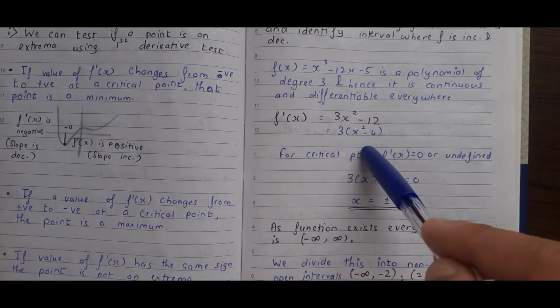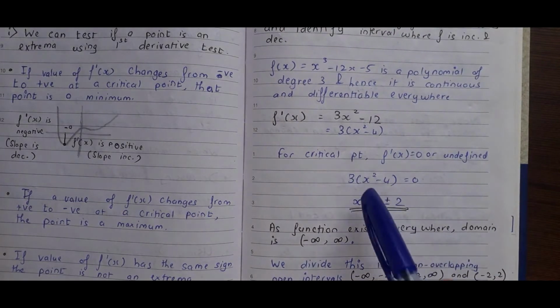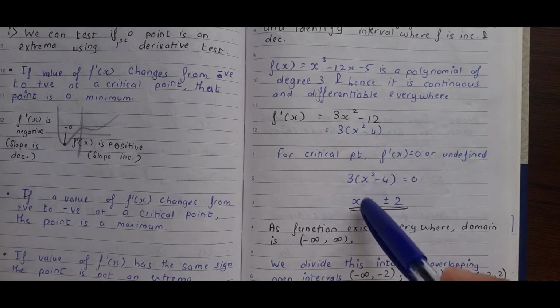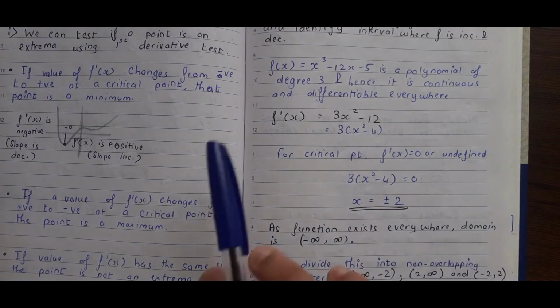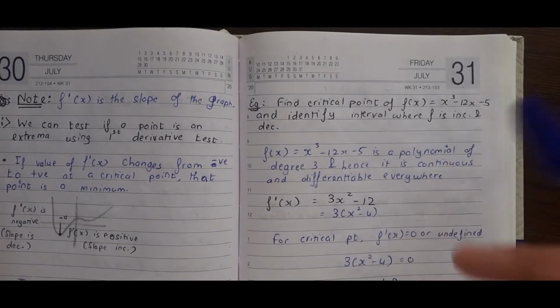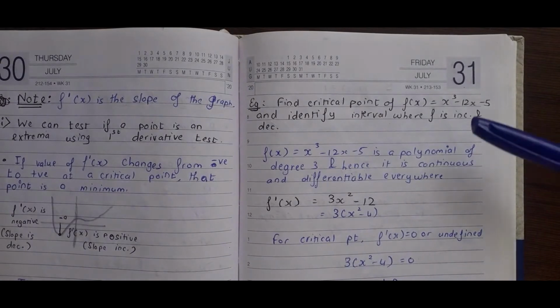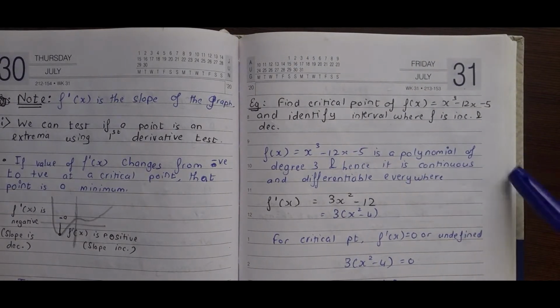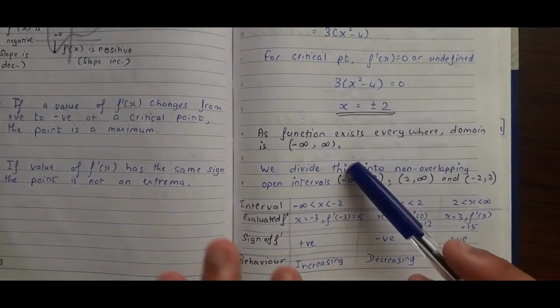Over here we will not get an undefined value, so we say f dash of x has to be 0. We get x is plus minus 2. Since this is continuous and differentiable everywhere, indirectly we are telling the domain or the region we have to consider is negative infinity to positive infinity.